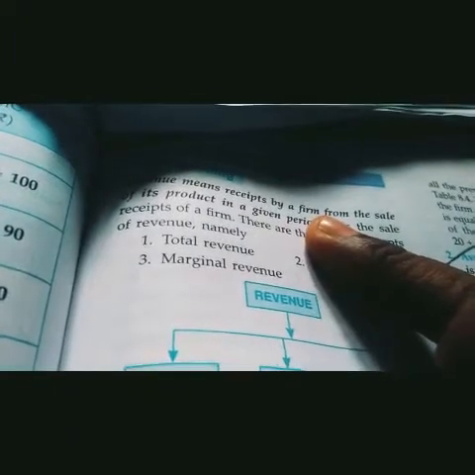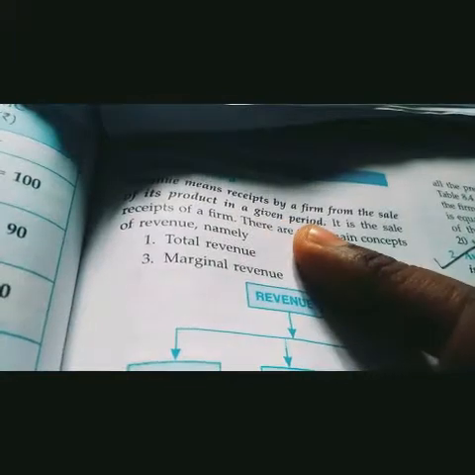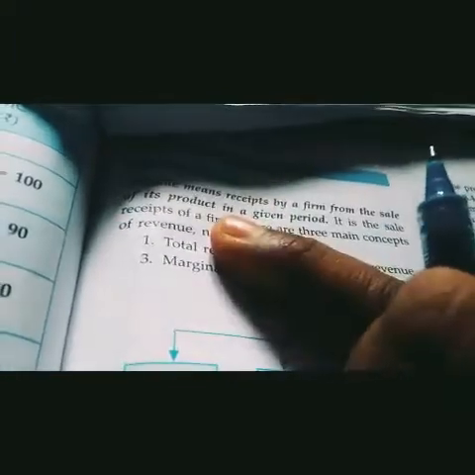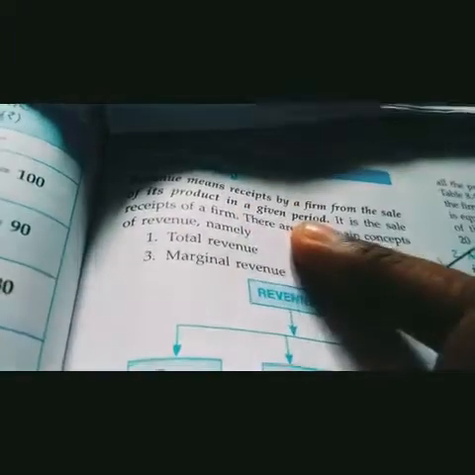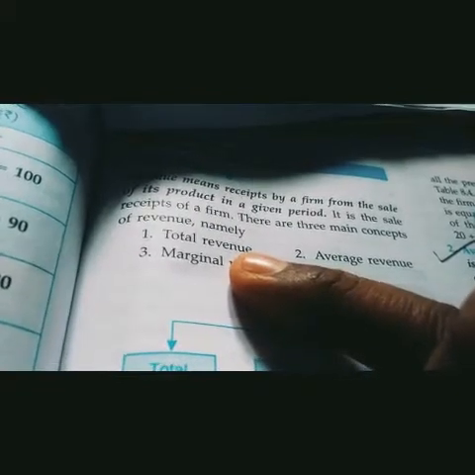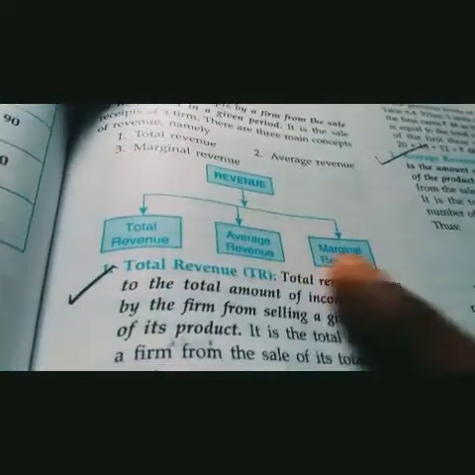That means what the firm receives from the sale of its product in a given period. When the firm sells some commodity, then they get some money over the period of time. So that is called revenue. So revenue is TR, and we need to learn average revenue and marginal revenue. Now revenue is of three kinds.